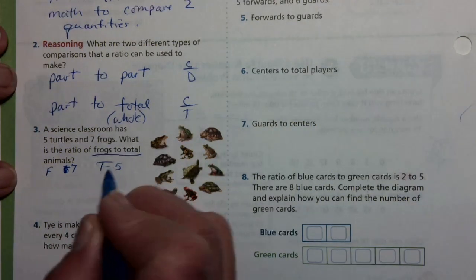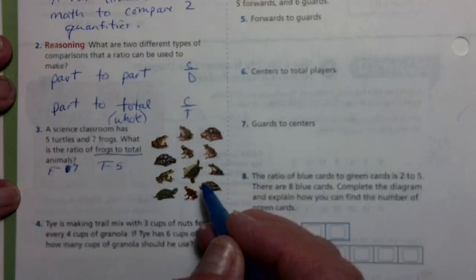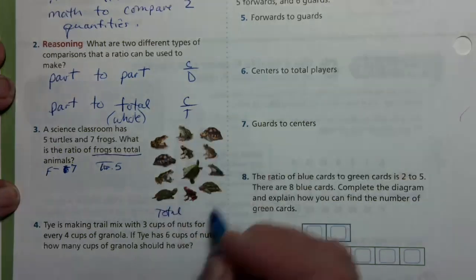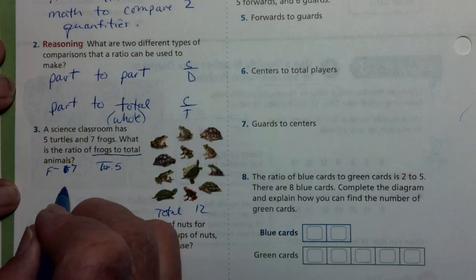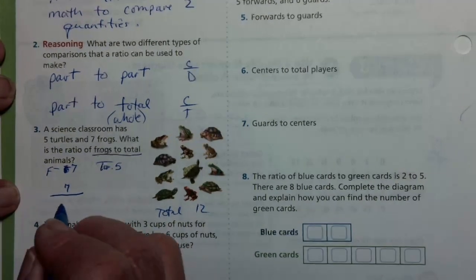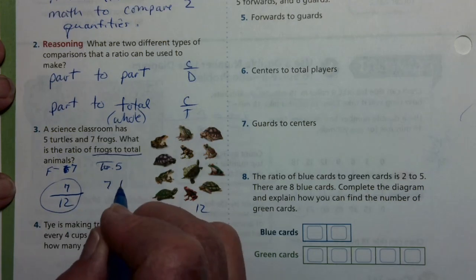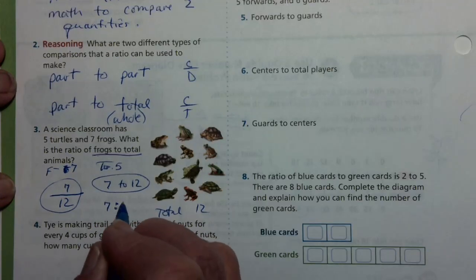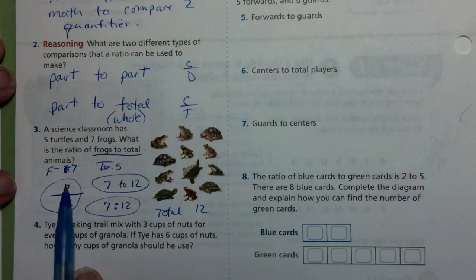Turtles is 5. Okay? Total. This is turtles. And then I want total. 1, 2, 3, 4, 5, 6, 7, 8, 9, 10, 11, 12. Total is 12. All right, we want frogs to total. Well, frogs was 7. Total is 12. You can write it like this, or you can write it 7 to 12. You can write it like that, or you can write 7 colon 12 like that. 7 has to come first, 7 has to be in the numerator.